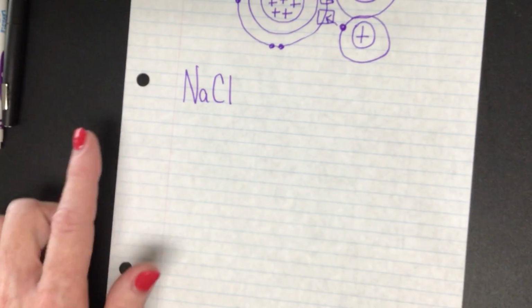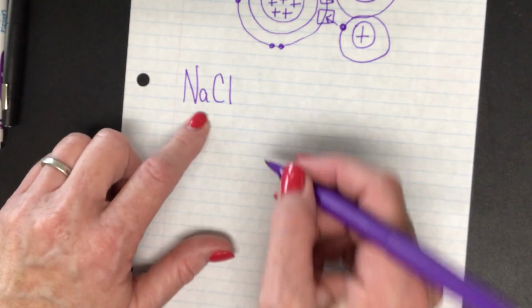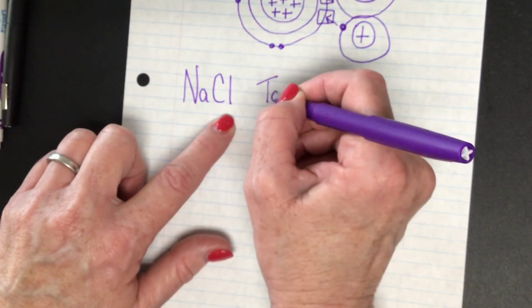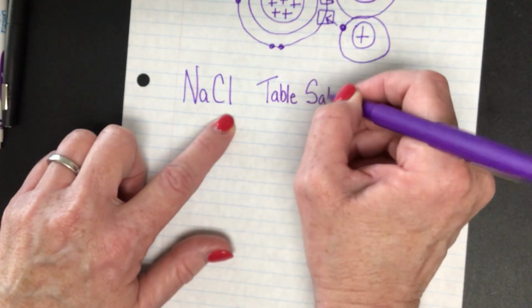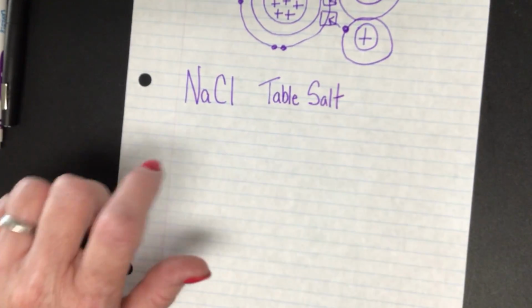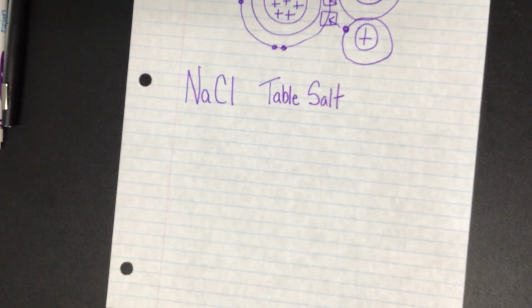Salt. How did you know that? Yes, this is table salt. It's called sodium chloride. We have table salt. If you put salt in boiling water. All right. How many protons does sodium have?